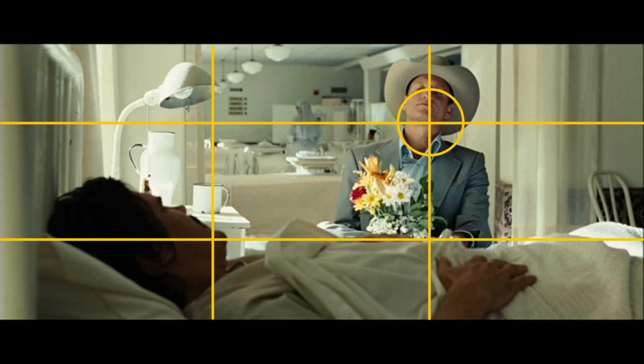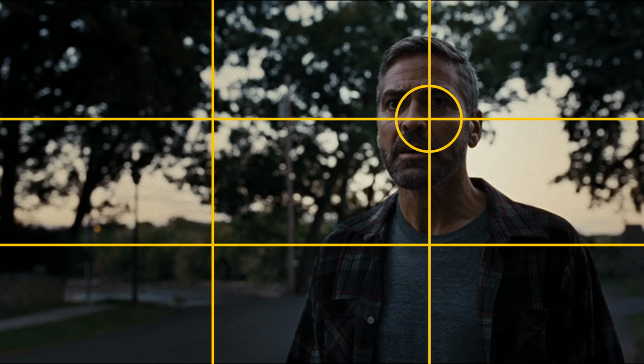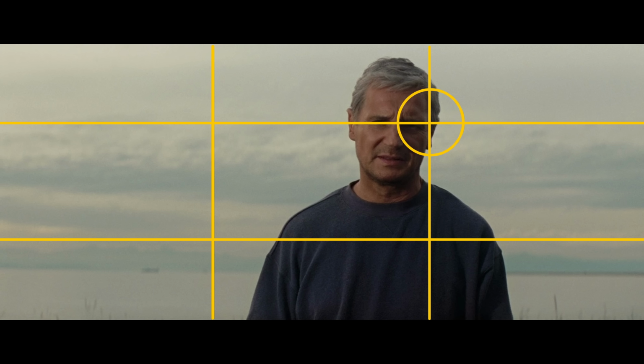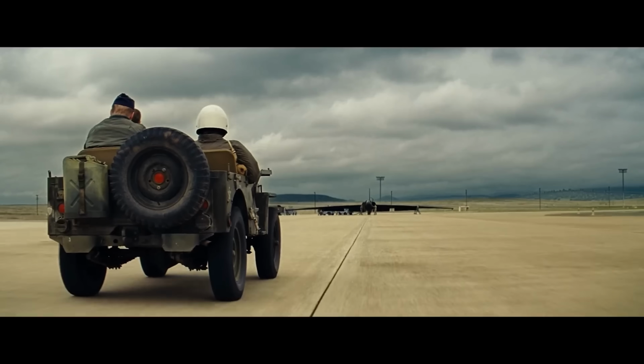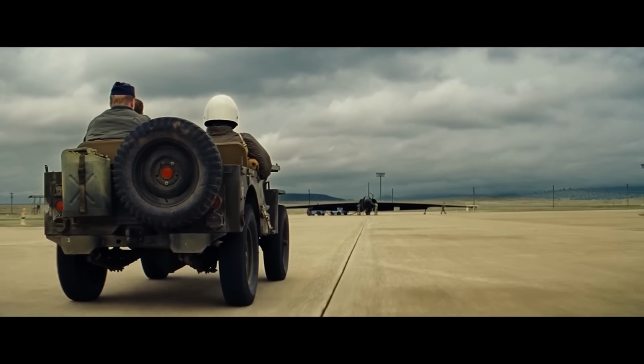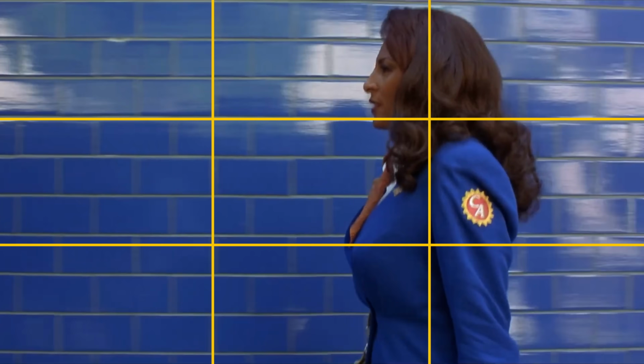Placing your subject's eyes on an intersecting point of the rule of thirds will almost always give you the perfect headroom and lead room. You will also see this being applied when a subject is moving. There will be lead room, usually 2/3 of the frame, in the direction in which the subject is moving. Breaking these rules can create intriguing shots and evoke certain emotions.